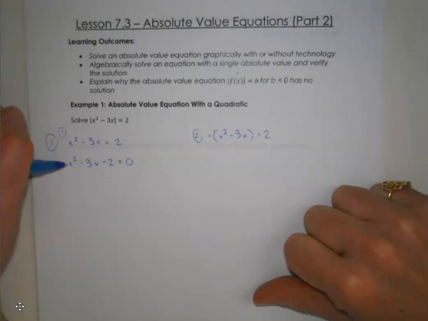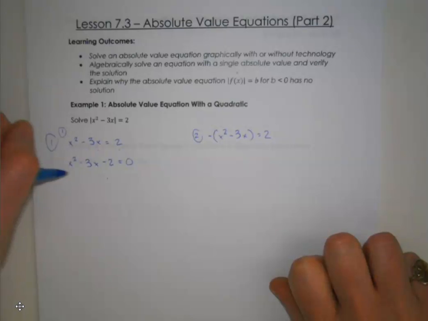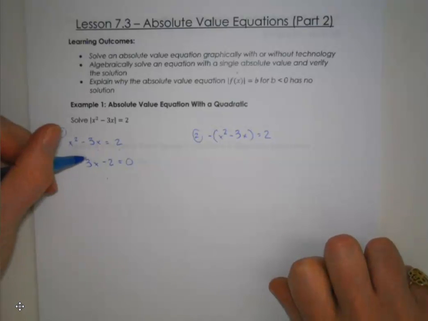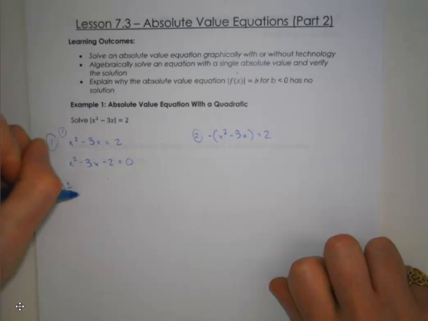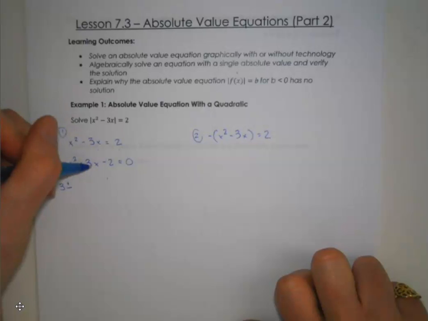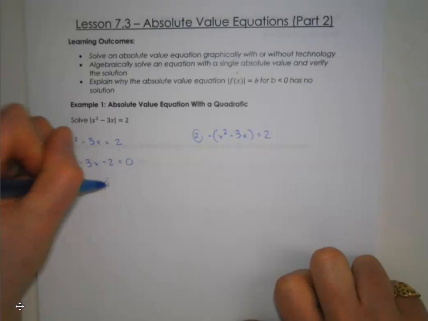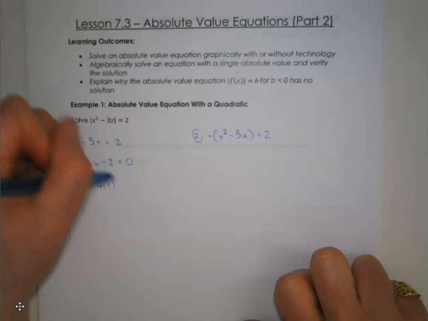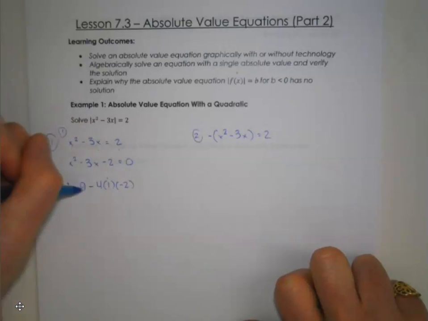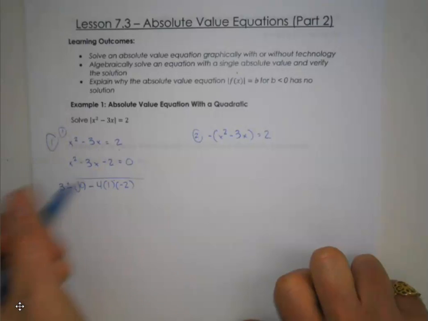So for this one, I would consider using the quadratic formula. So we're going to do negative b, so negative of negative 3 is positive 3, plus or minus the square root of b squared, so negative 3 squared is 9, minus 4 times a, so the coefficient for x squared is positive 1, times c, which is negative 2, and that would all be under the square root sign.